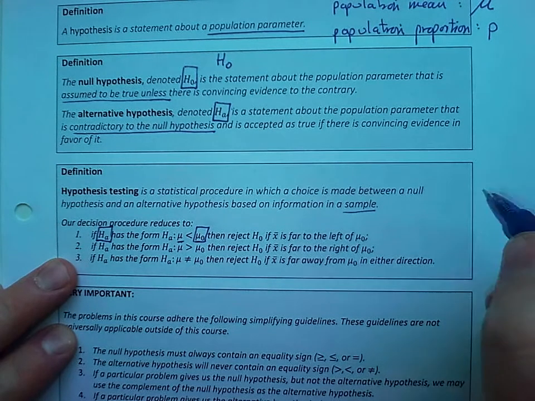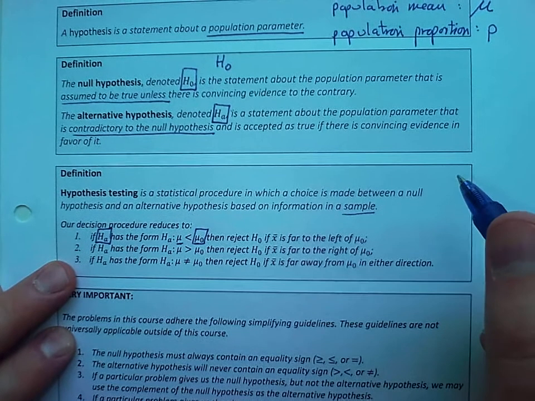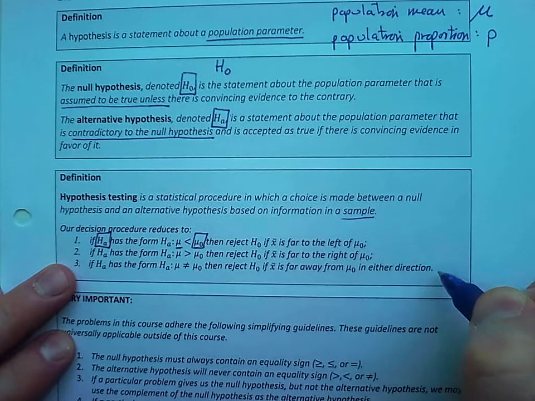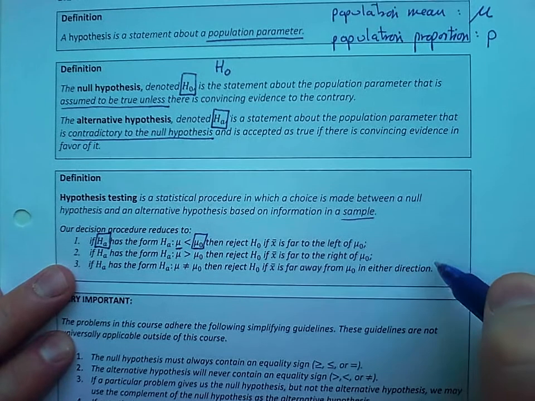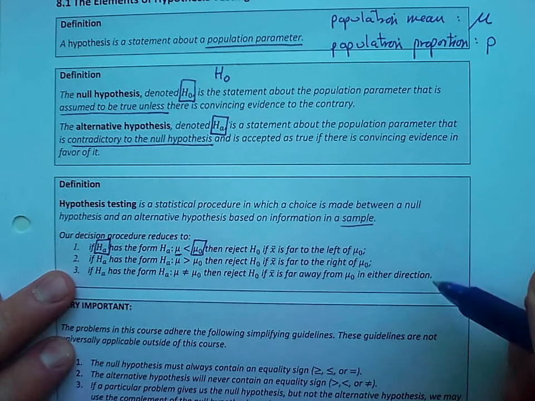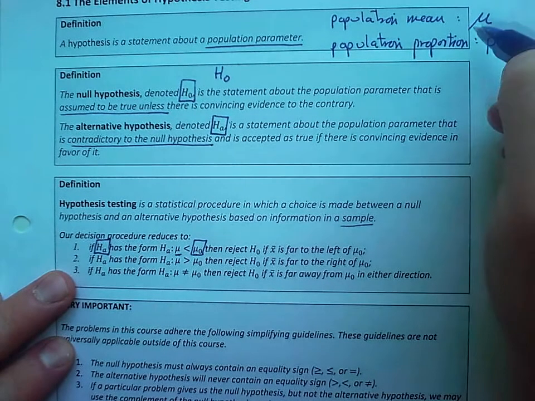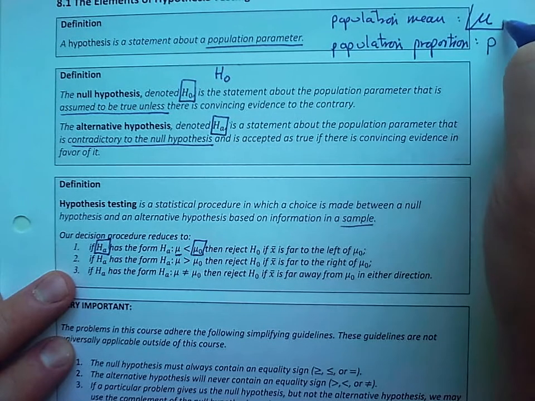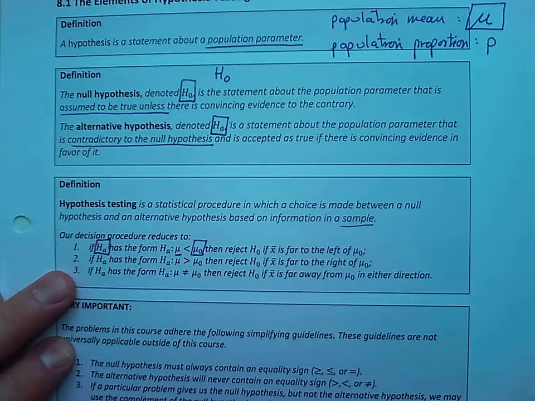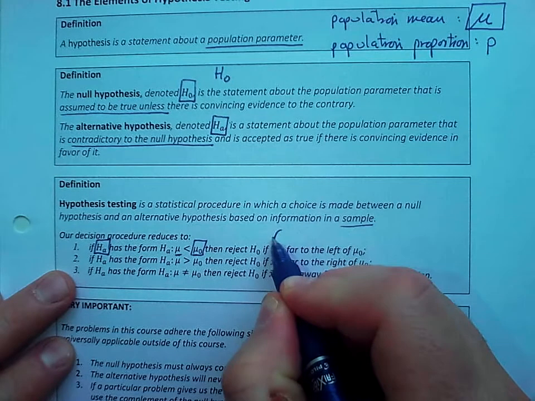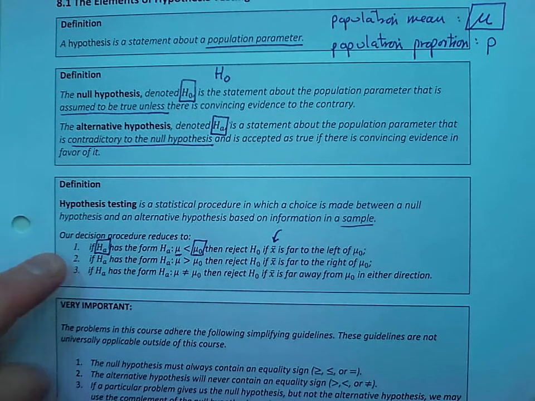So here, the important thing is this. The way that these testing procedures are written, and these are coming straight out of your textbook, I didn't write these up. We're focusing on testing or making our statement about the population mean. So therefore, the statistic that we're using is the sample mean.